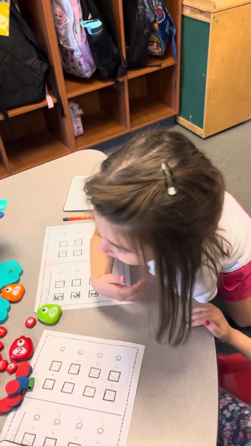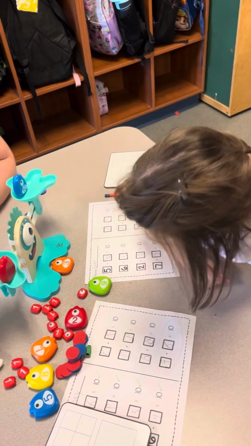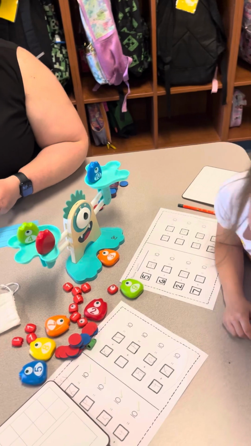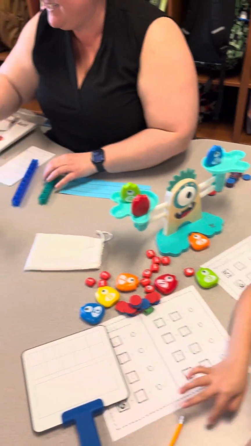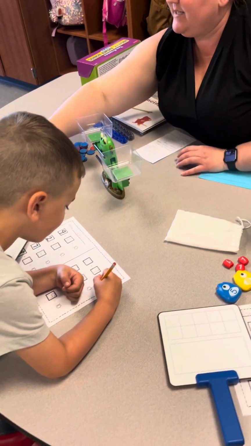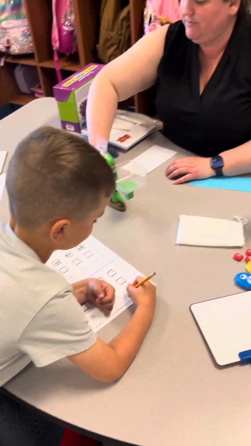All right, let's start cleaning up our tools. Did you check yours, Kels? Yep. What did you find? 4 plus 6 equals 10. That addition sentence is true. Okay, boys, please clean up your counting cubes.